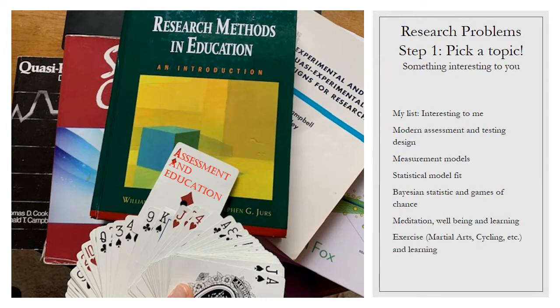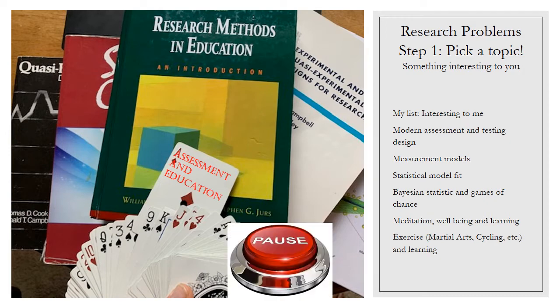Different types of activities maybe you're interested in. For me, I do a lot of cycling recently, some martial arts. Maybe I could put some of my personal interests and call them exercise and see if exercise impacts learning and begin to look in the field for new areas of research.